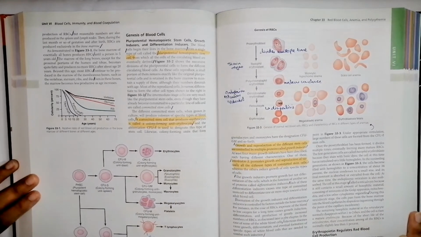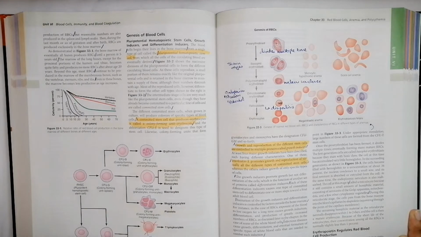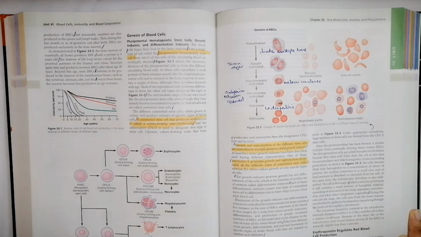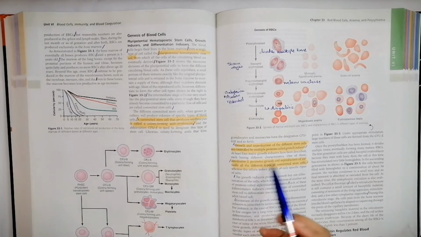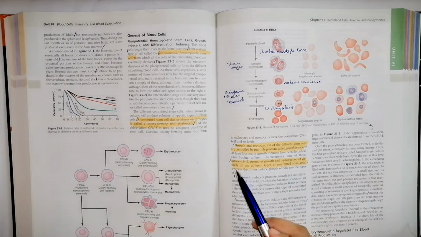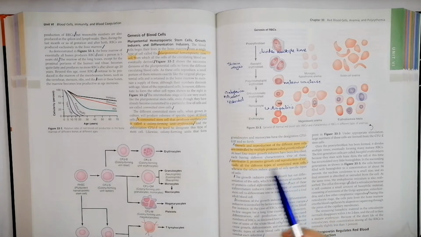Another important point is that a colony forming unit that forms granulocytes and monocytes has the designation CFU-GM and so forth. So growth and reproduction of the different stem cells are controlled by multiple proteins called growth inducers. Interleukin 3 promotes growth and reproduction of virtually all different types of committed stem cells, whereas others induce growth of many specific types of cells.